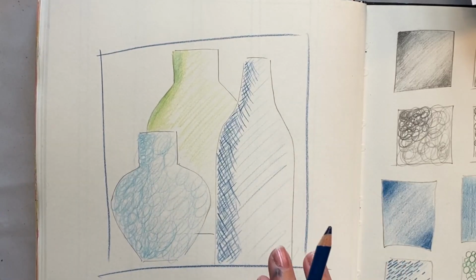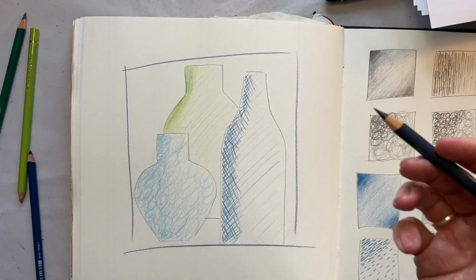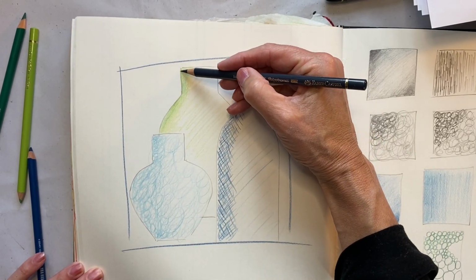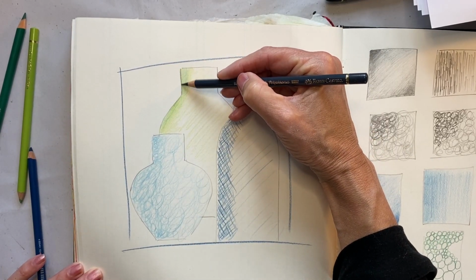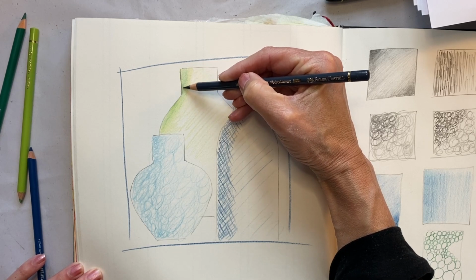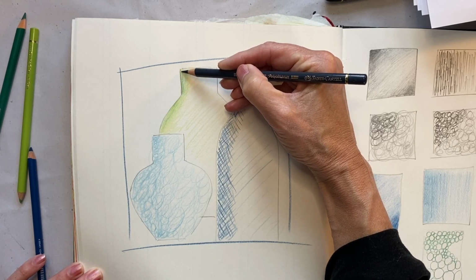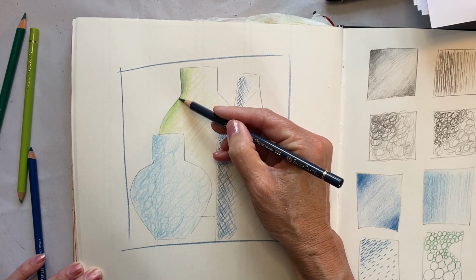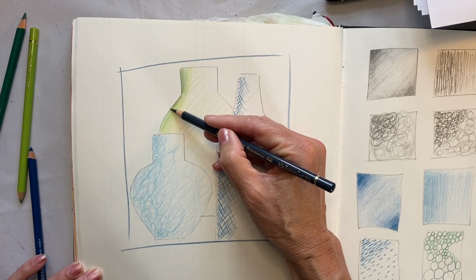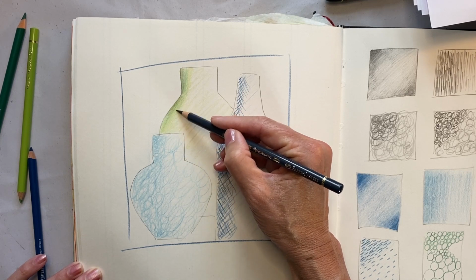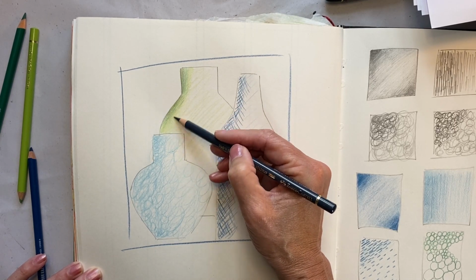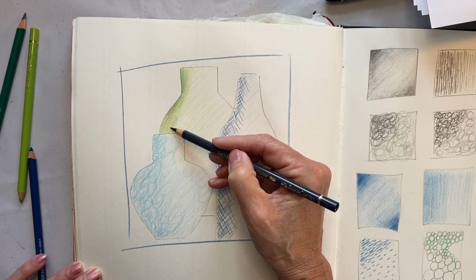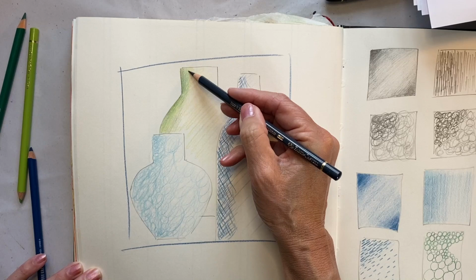So that's the first stage. The next stage is I'm using a grey, and again with this one at the back where we were blending our colours, I'm going to put in a little bit of grey, just like that. So you can see it's quite subtle, so bringing that round like that. You can still see the green underneath.